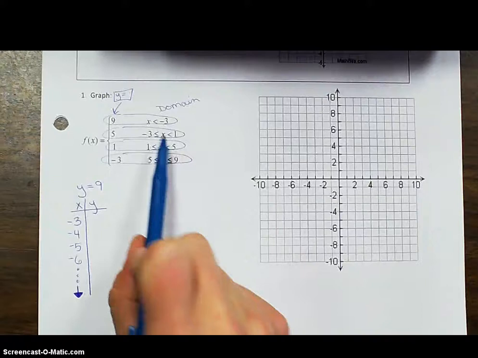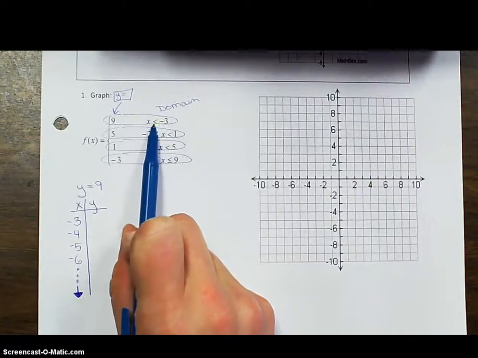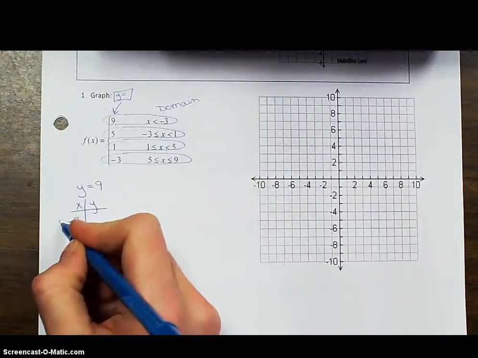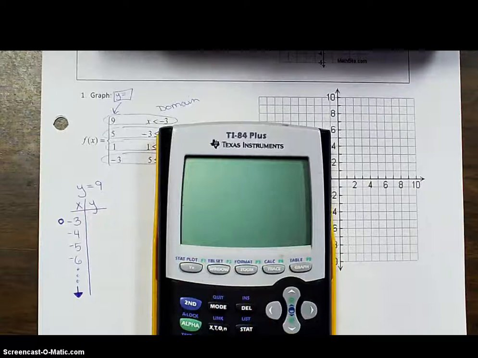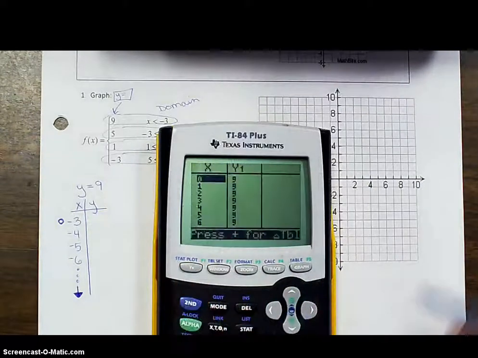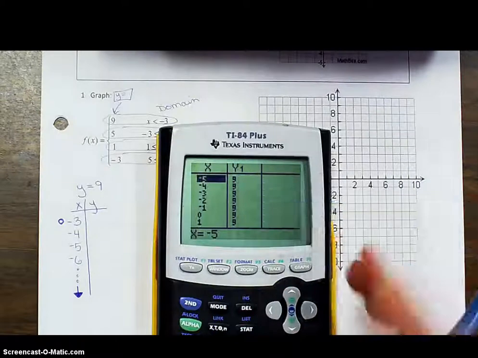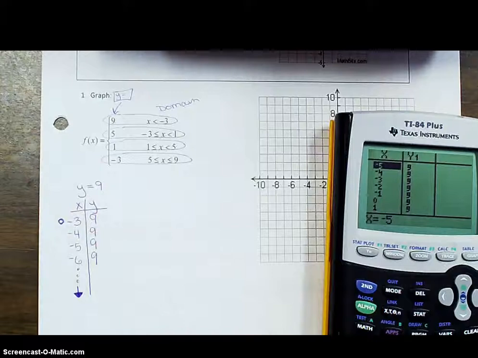Okay. Now let's go back to the beginning here. Is x less than or equal to? Well, here it's just less than, so we're not allowed to be equal to. So this is going to be an open dot. All right. Let's go ahead and fill it in. So if I go to y equals, and I type in 9, and then I go to my table of values, what do you realize about every single one of your y values? They're all 9s. So 9, 9, 9, and 9.